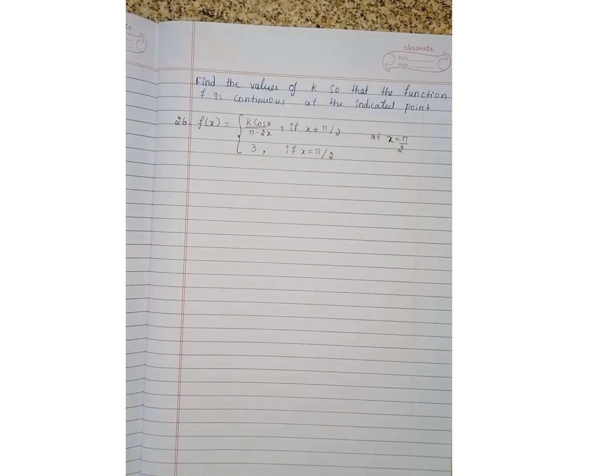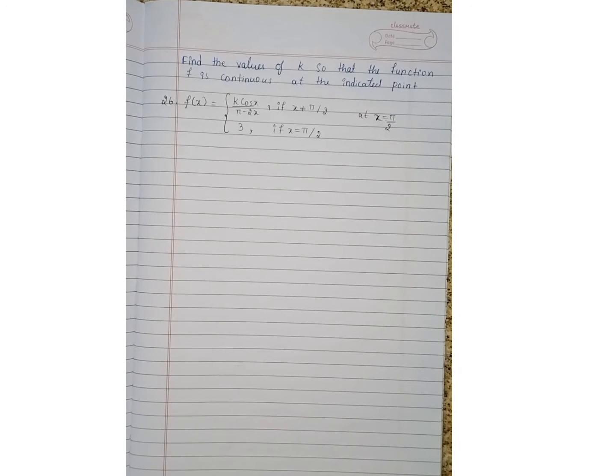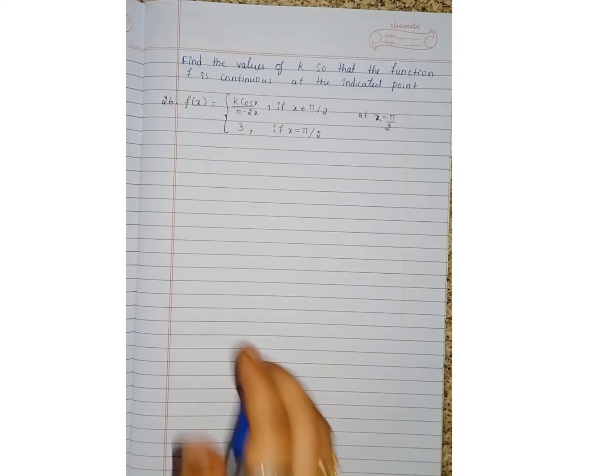Given that, find the value of k so that the function f is continuous at the indicated point. They have told that the function is already continuous at the indicated point. That indicates that the left hand limit is equal to the right hand limit, which is equal to the function at the particular point. Okay, so let me just explain this.